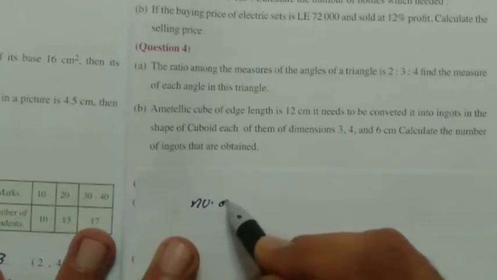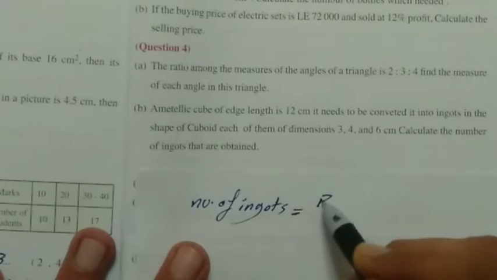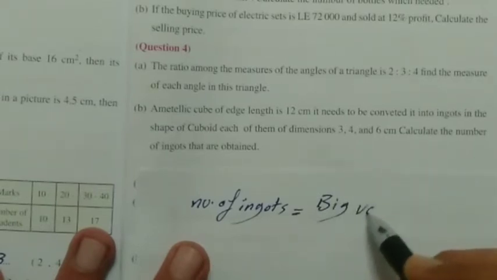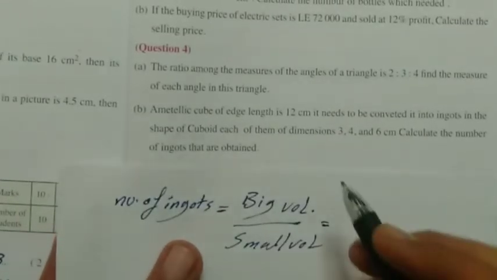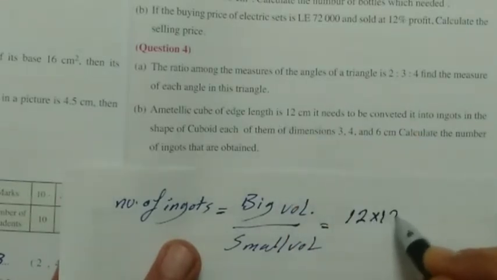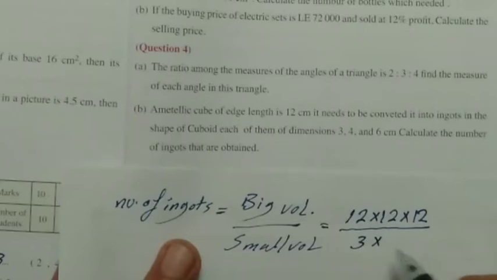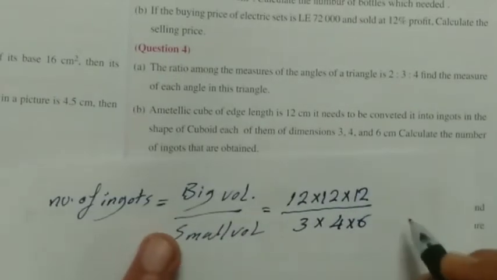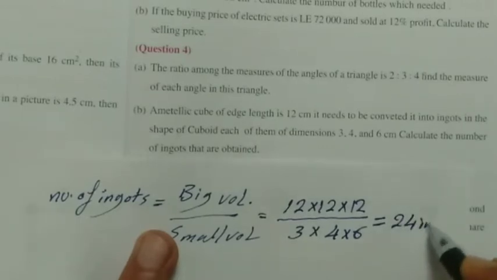Number of ingots equals big volume over small volume. Big volume, it is a cube, so the volume of a cube is edge times edge times edge, over small volume, which is a cuboid, length times width times height, equals 24 ingots.